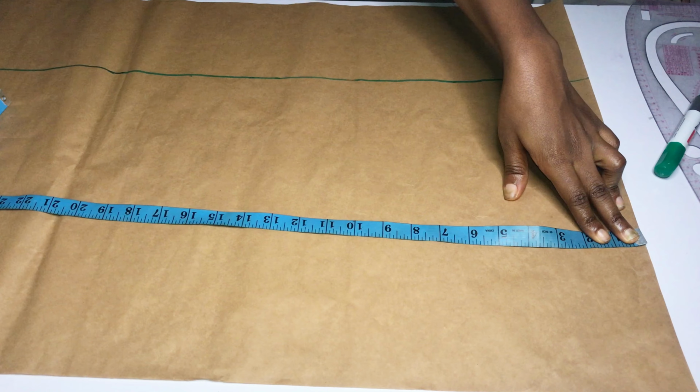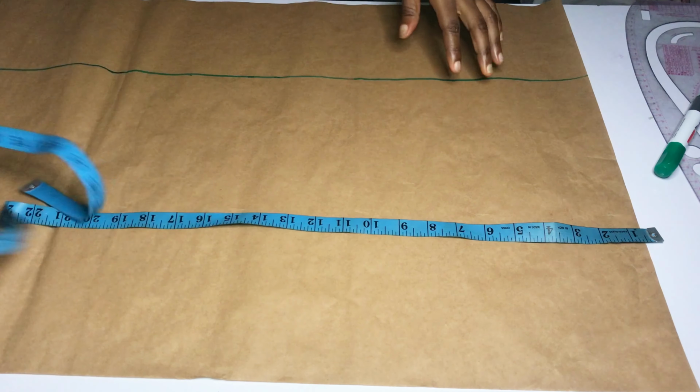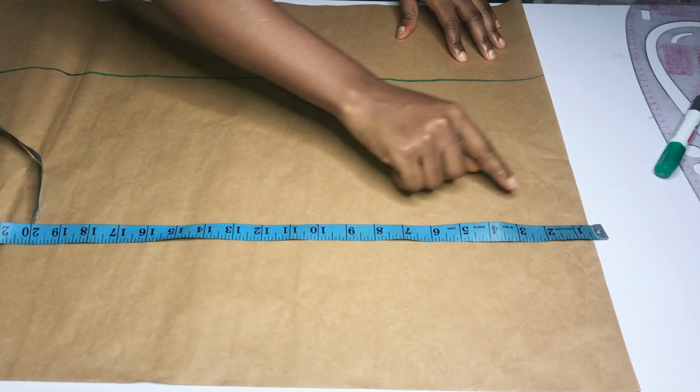Today in this video I'll be teaching you guys how to make a wide leg pant with pockets and zipper at the back. So I already have my pattern paper and the length of my pant is going to be 40 inches. So what I'll do next is to take my vertical measurements, but before I do that, I'm going to be adding a band to this pants, a band of 1.5 inches.